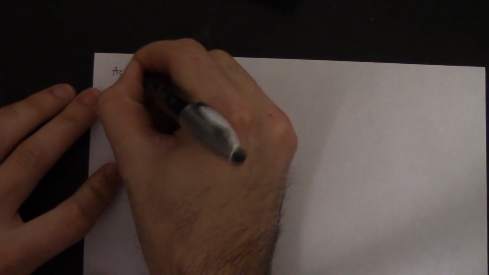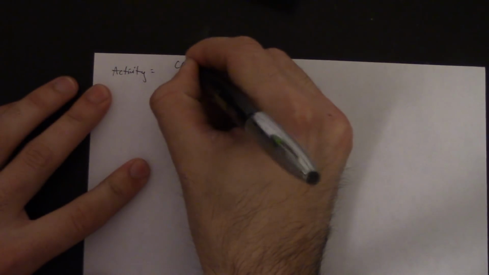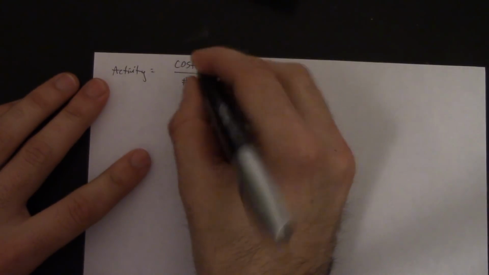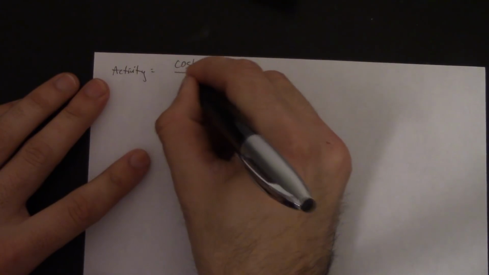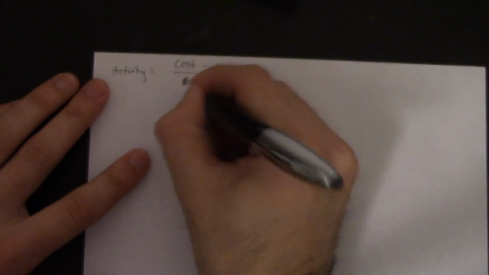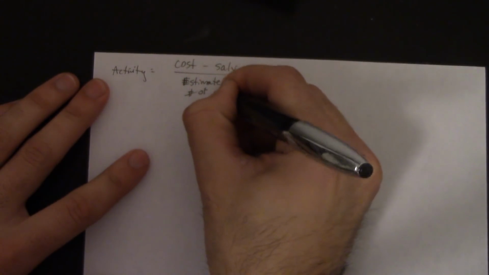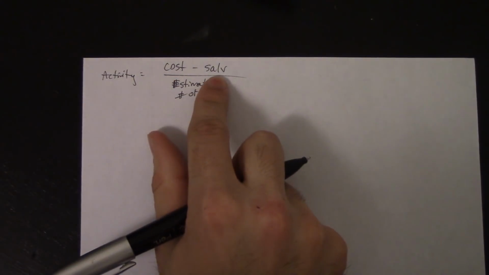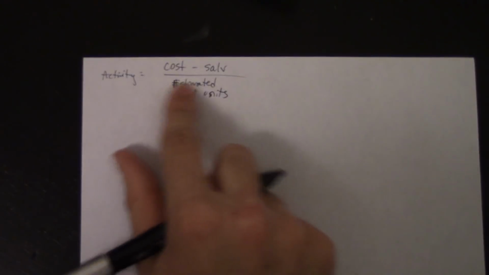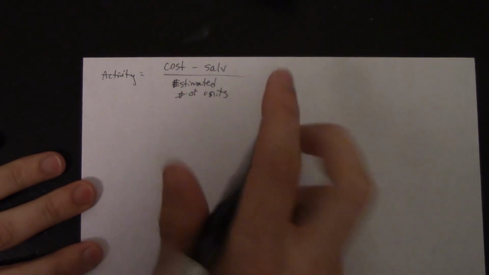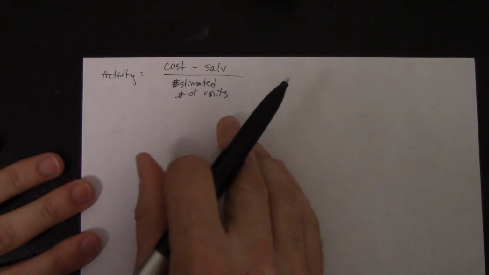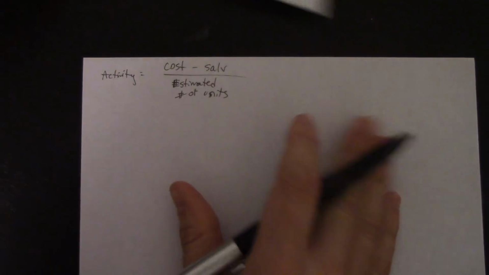With units of activity, we take the cost minus the salvage value divided by the estimated number of units. So it's very similar to straight line. We take the cost minus the salvage value, and instead of dividing by the useful life, we divide by the total number of units that we think this piece of equipment will create.